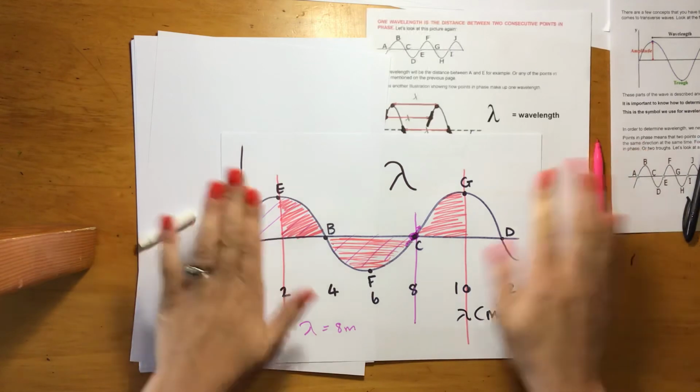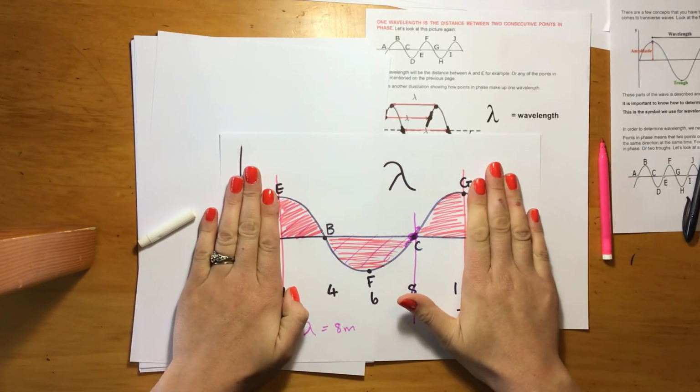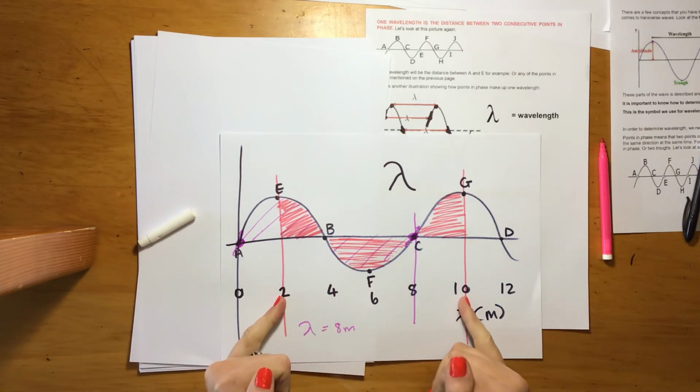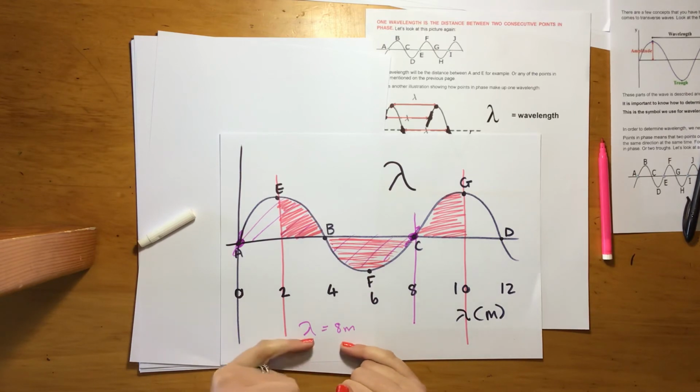So I've got 2, look at this, 2 complete pulses, and this gives me 1 wavelength. So from 2 to 10, we've got 8 meters. That confirms that my wavelength is 8 meters.